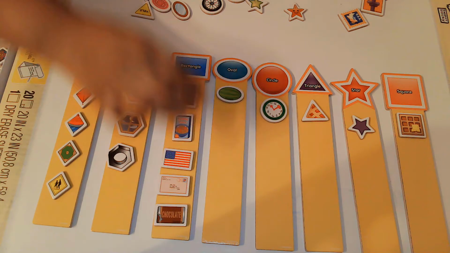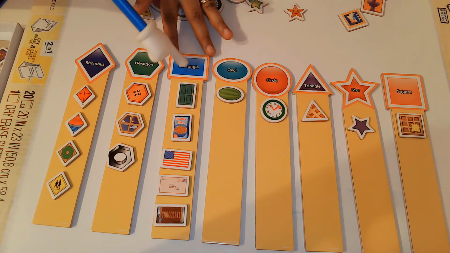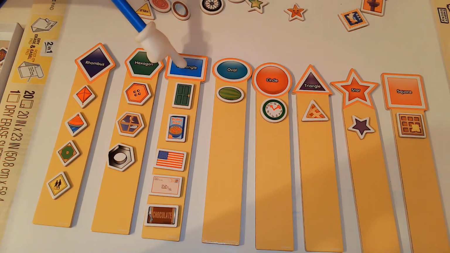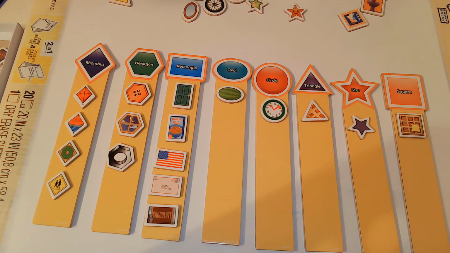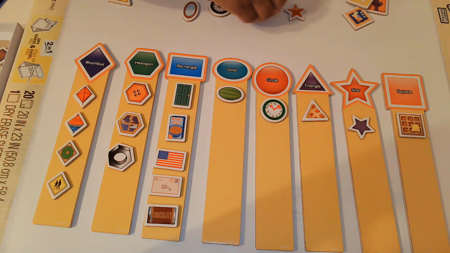So guess what? You're going to go around your house and you're going to see if you can find something that looks like a rectangle.